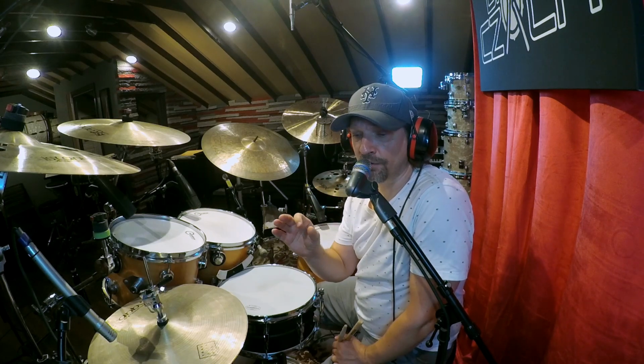And what happens is it sort of turns itself into an independence exercise. We're going to make sure that we play all the different permutations of the 3-note pattern.